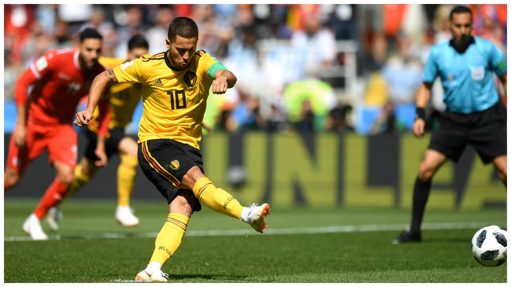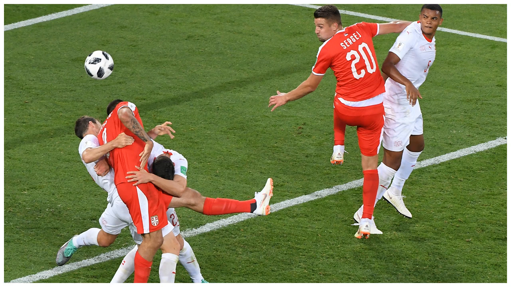VAR, yes verdict, correct decision. Hazard collected the ball on the edge of the area and dribbled towards goal, before Syam Ben Yusuf lunged in carelessly. Hazard, of course, went down, and the referee pointed to the spot, despite Ben Yusuf claiming that the contact was outside the box.